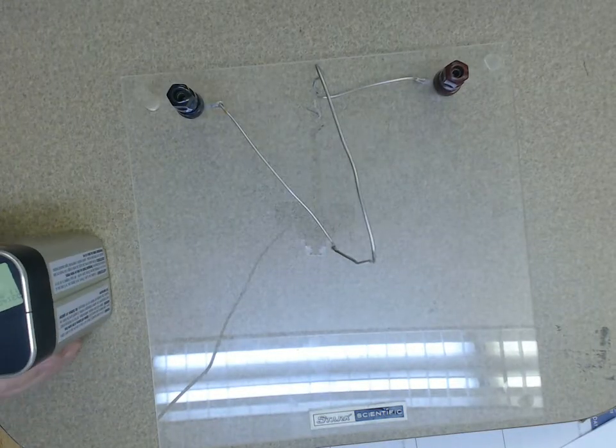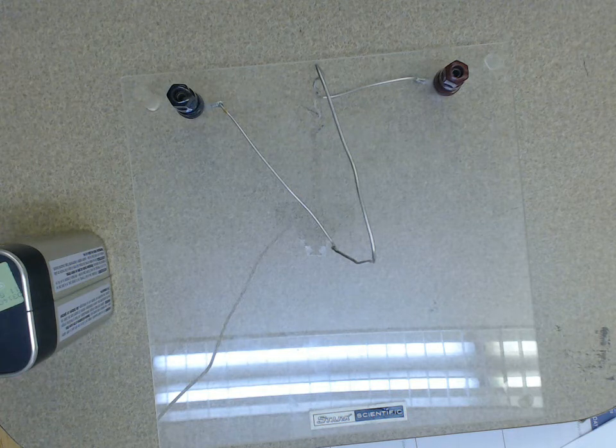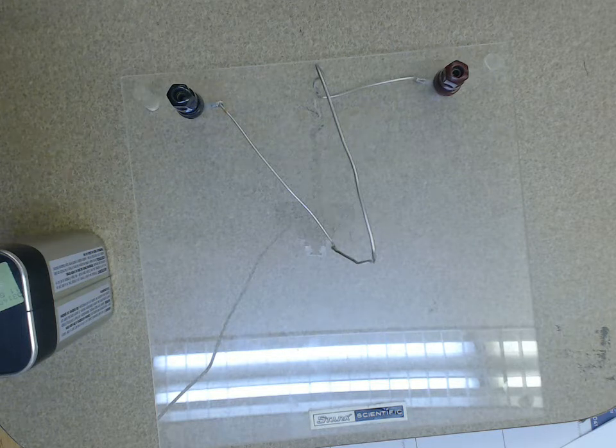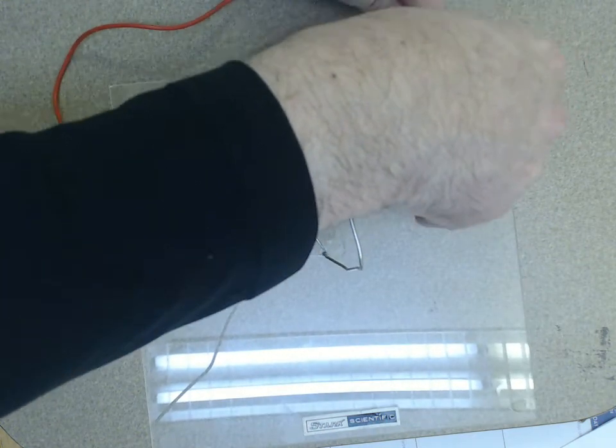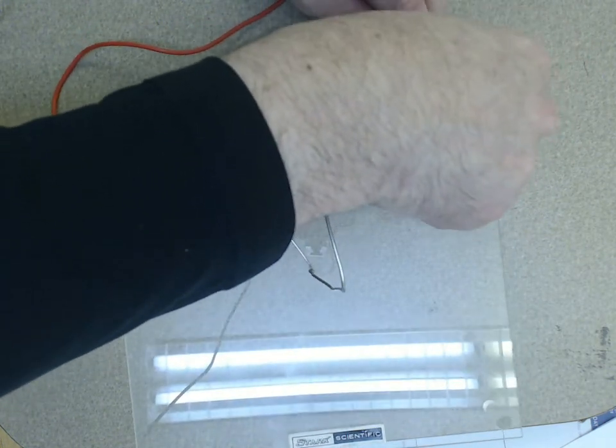So what I'm going to do is take this battery and hook up the current. I'm going to hook up the negative lead to the red one. There's no circuit yet.